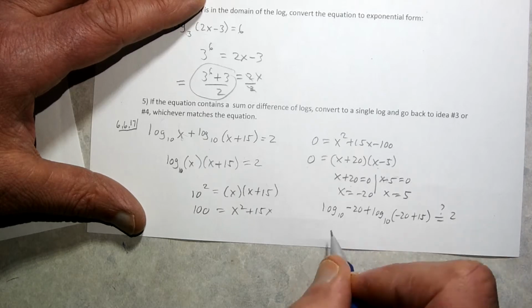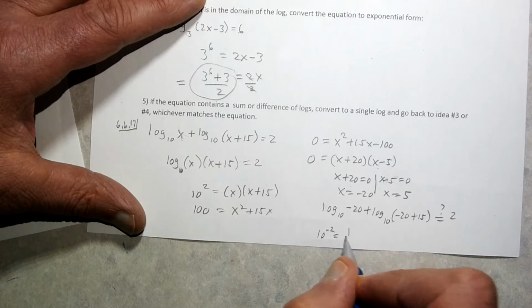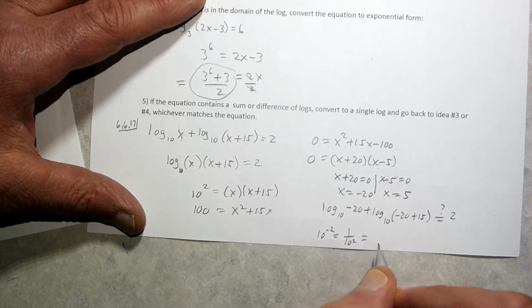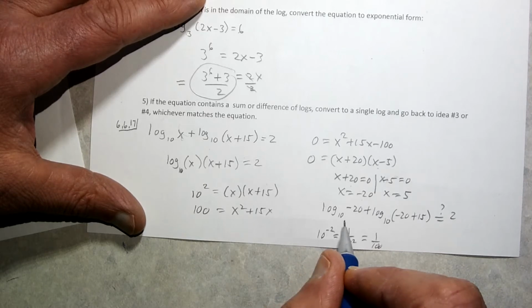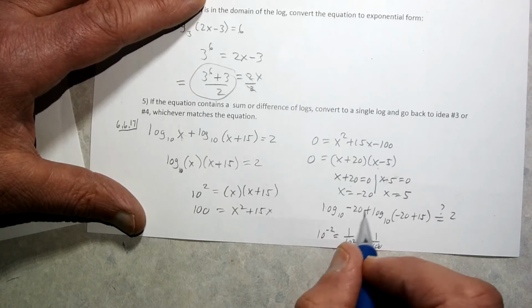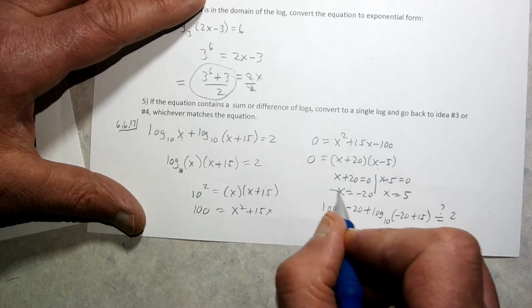For example, 10 to the negative second is still a positive answer. That's 1 over 10 squared, which is equal to 1 over 100. No negative number in the exponent is going to do it, and that's what a log is, an exponent. Even negative answers to logs aren't going to produce negative results, and so this is not going to work. So this is not a solution.